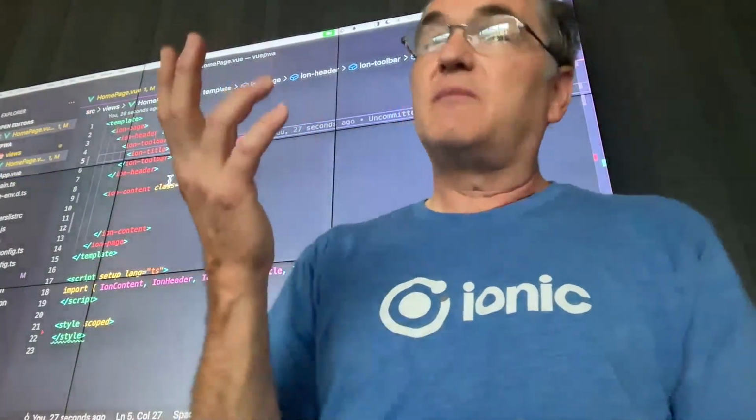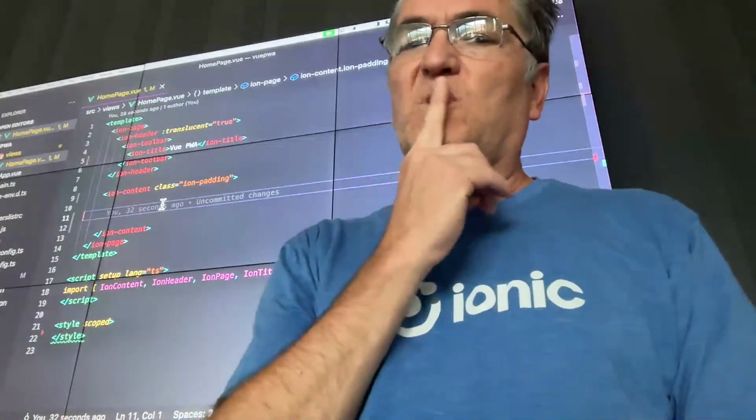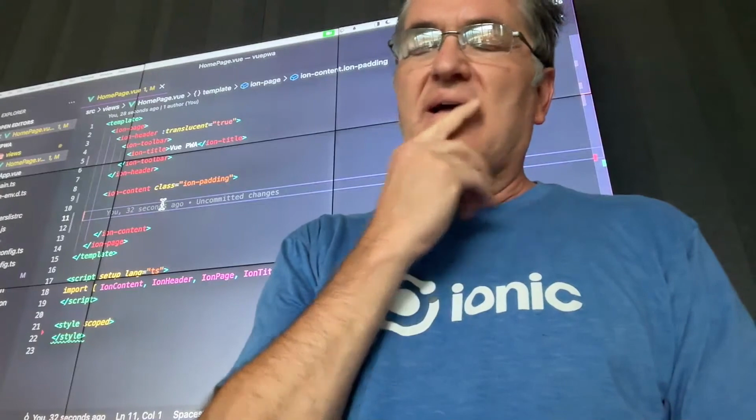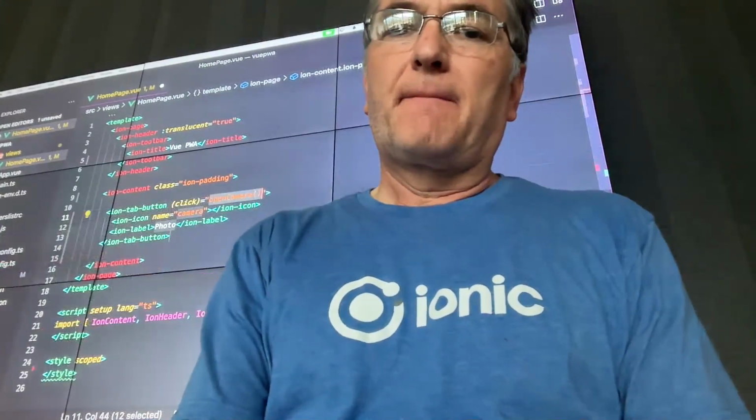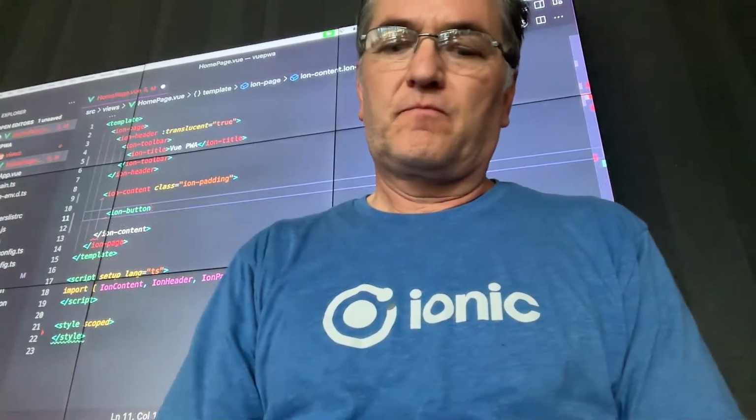All right, we're ready to go. Now we're going to add the PWA support to it. I'm going to drop a button in here just to put some content. I'm going to do fill equals, isn't it fill block?